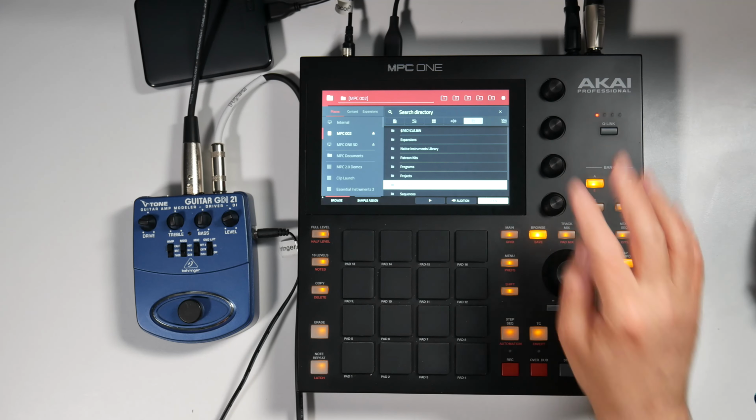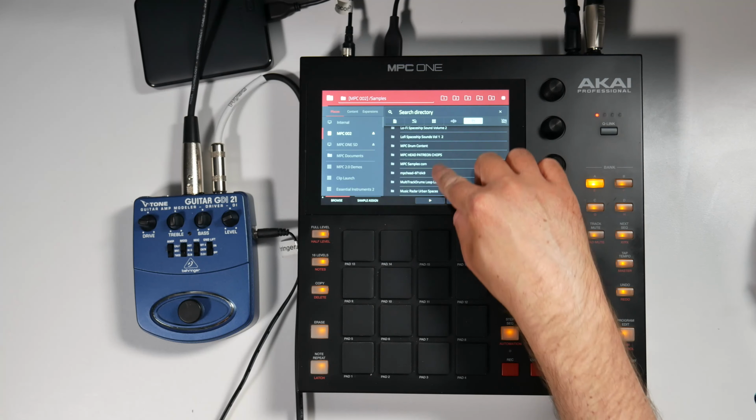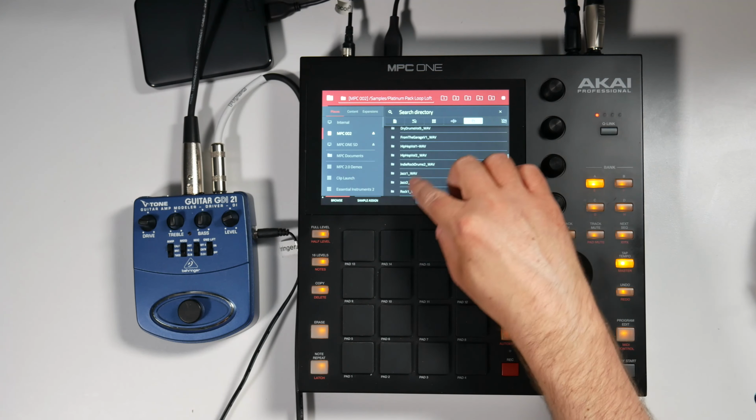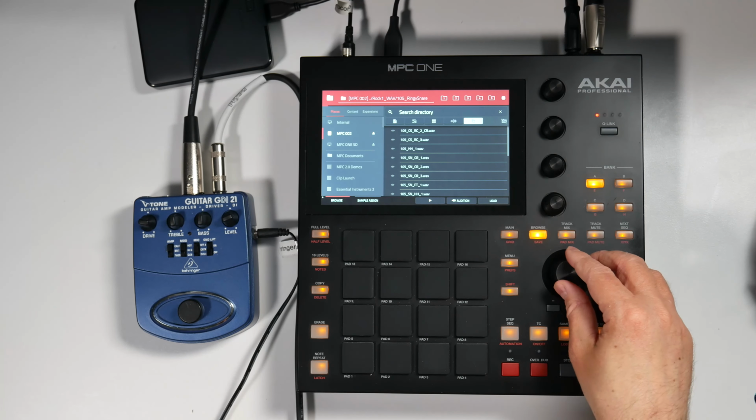I'm going to touch it, push open. It's going to go into here and I'm going to go into the Loop Loft pack that I have in here and then to my rock folder. And then I'm going to go into here. You can get your loops from various places. I'm using some that I got from Loop Loft right now.